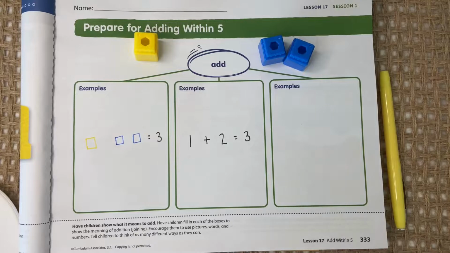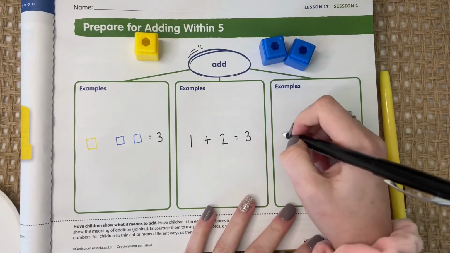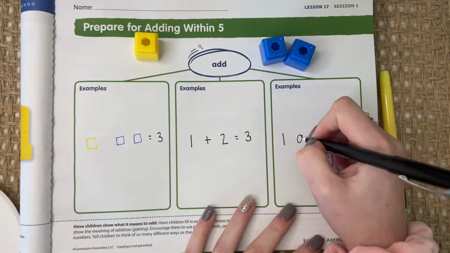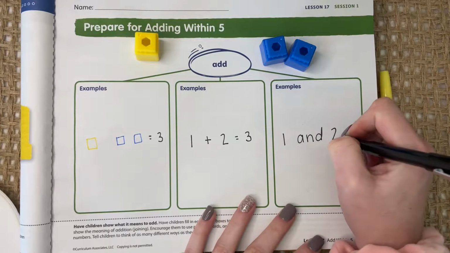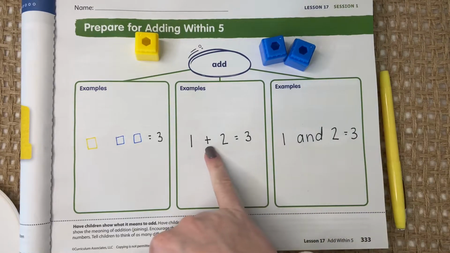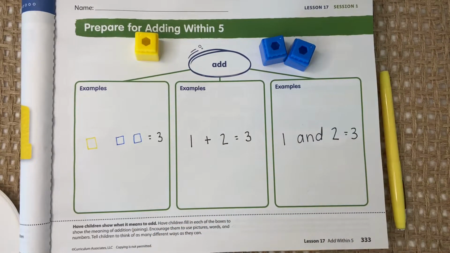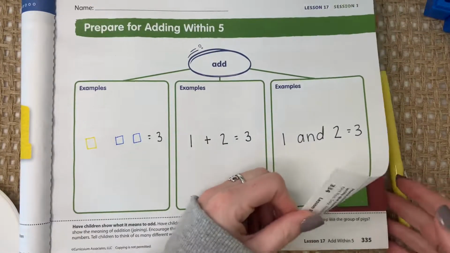Or a different way that we could show adding is by saying 1 and 2 equals 3, right? Because a plus sign is another way to say and. For adding, and is another way to say that. 1 and 2 equals 3. Okay, those are all different ways that we can show that word add.